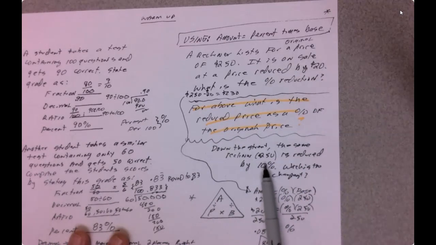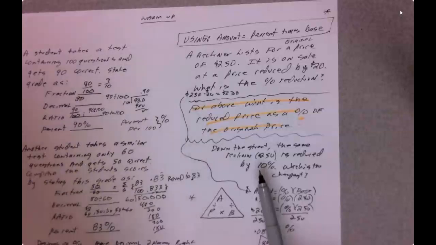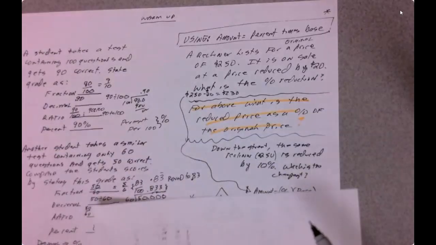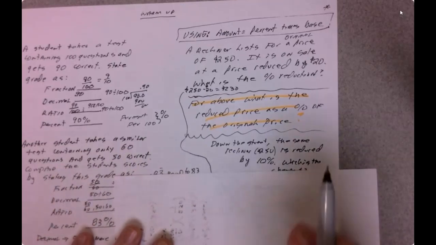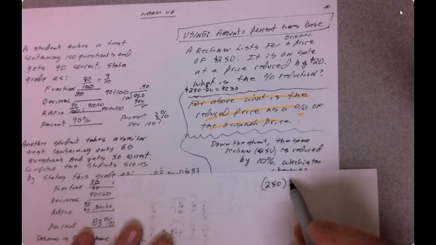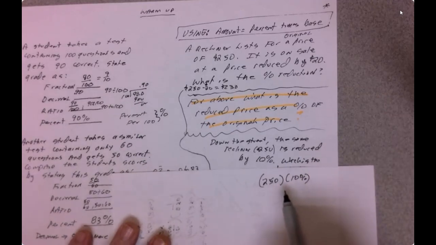This one is a little harder because we don't have a dollar amount. We have a percent, and you have to do some calculations. And what would you do? Well, you would simply say, in this case, what I have is $250 multiplied times 10% is going to give me the amount of the reduction.